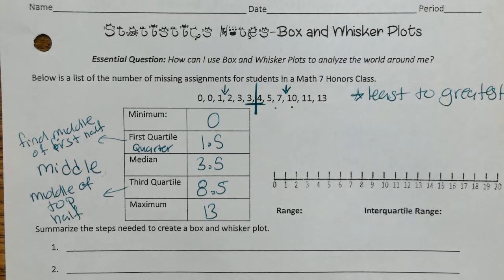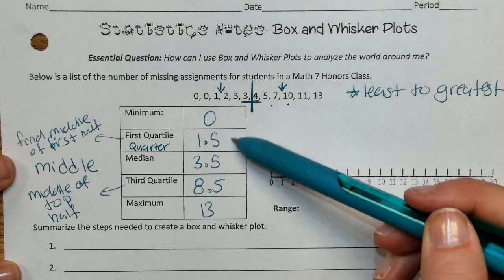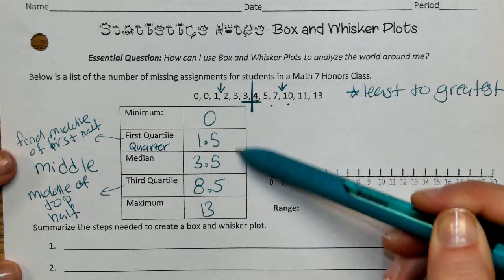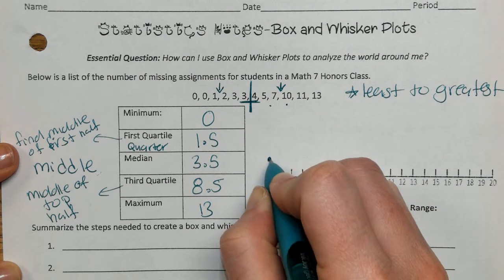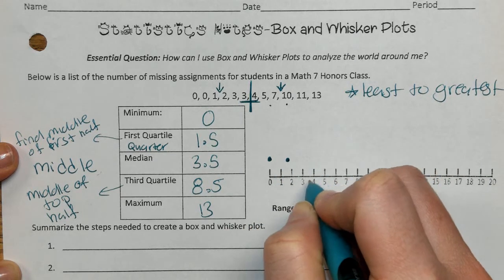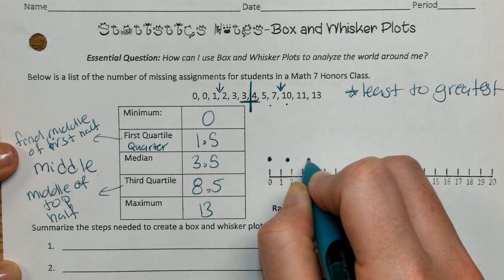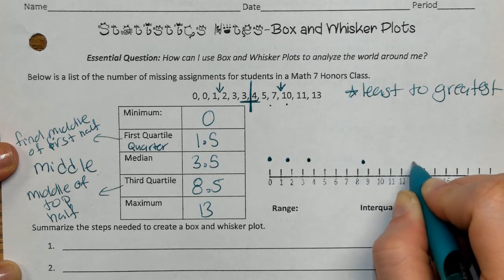Alright, these 5 numbers are the 5 numbers you need to know in order to draw your box and whisker plot. We're going to start by taking these 5 numbers and putting points above them on the number line. So we'll put a dot at 0, a dot at 1.5, which is between 1 and 2, a dot at 3.5, which is between 3 and 4, a dot at 8.5, and a dot at 13.